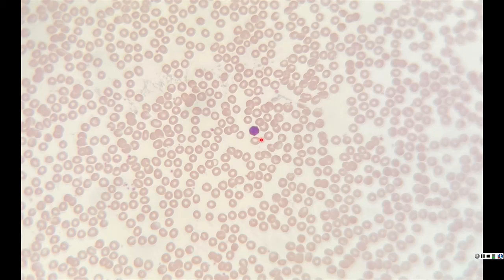a monocyte, but we can hardly make it out because it has very, very dark purple cytoplasmic granules that hide everything. So it looks like the entire thing is a nucleus. That's not really what we're seeing. Really what we're seeing are very, very darkly stained cytoplasmic granules. That is a basophil.